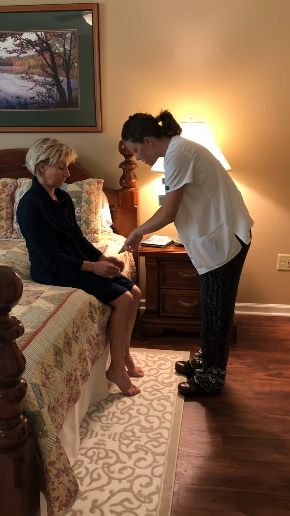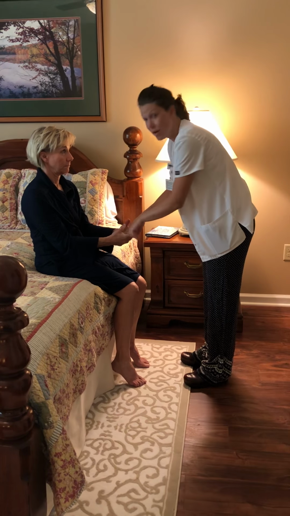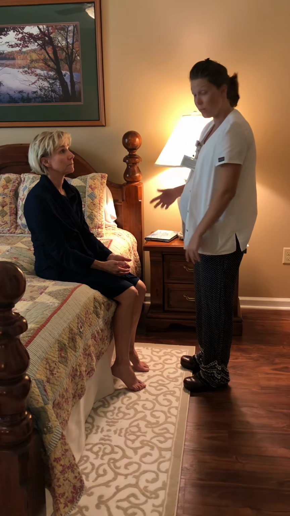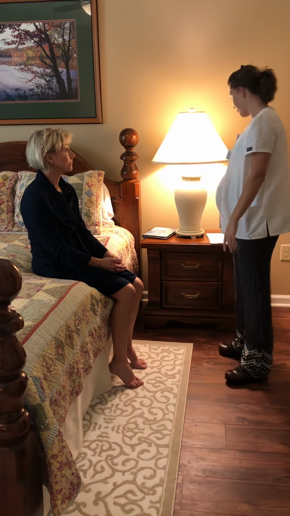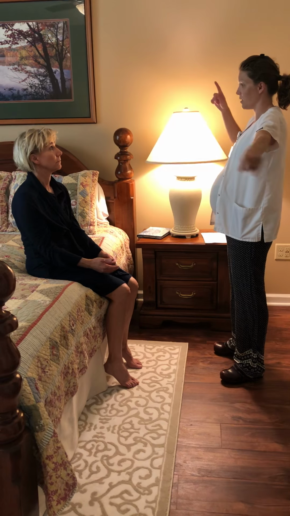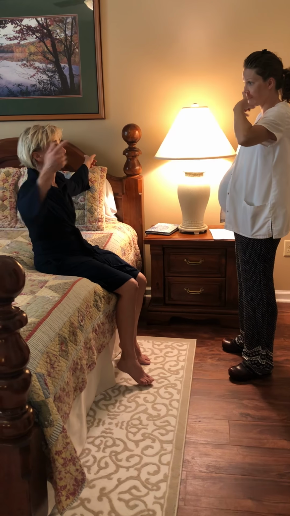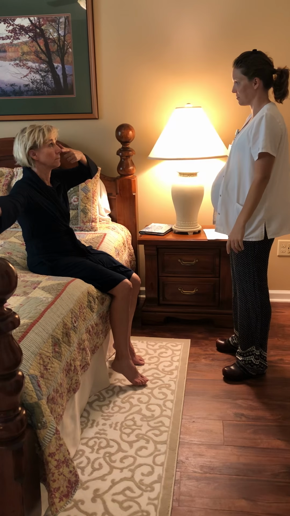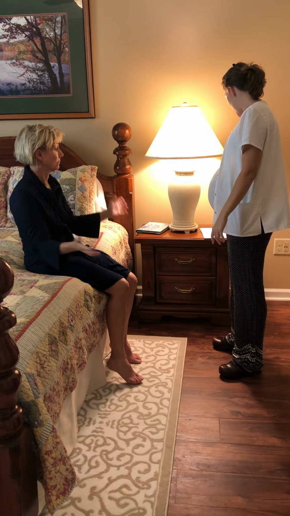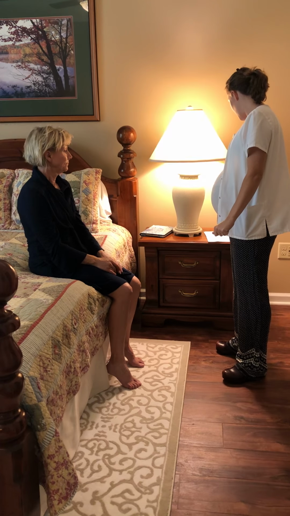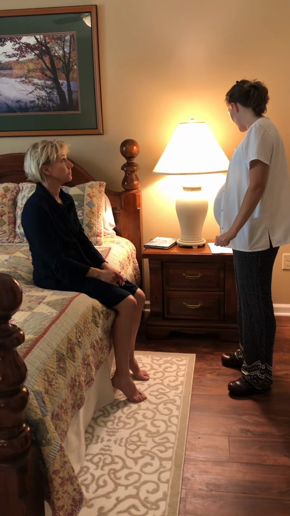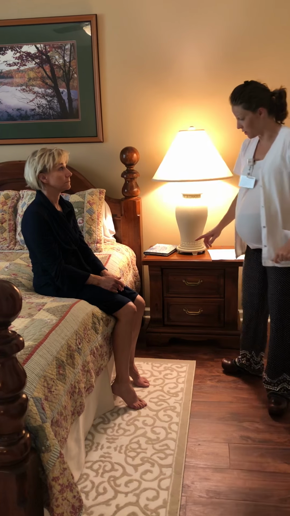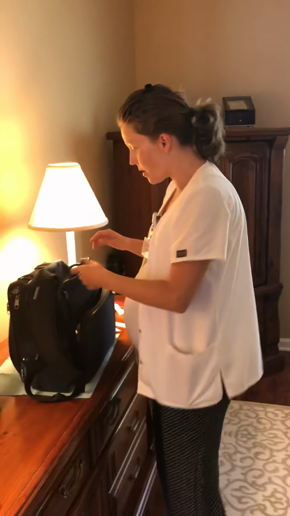Can you squeeze my fingers? Okay, left side again, more weak than the other. Can you touch your nose with your index finger? Okay, one more thing. I just want to grab a soft cotton swab. I'm going to have you lay on the bed.